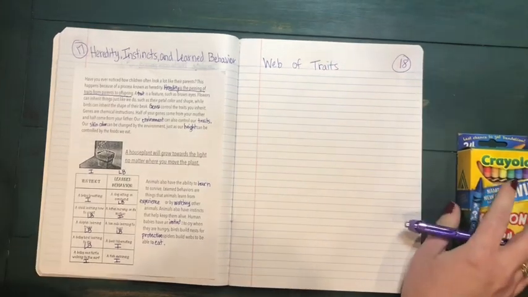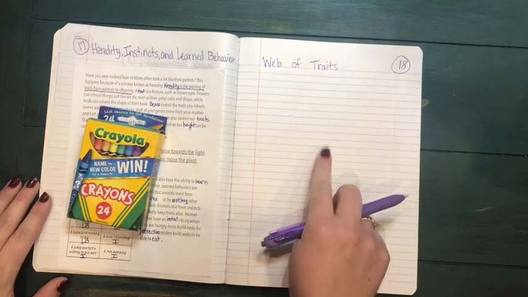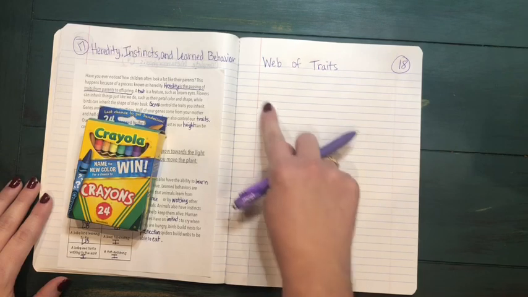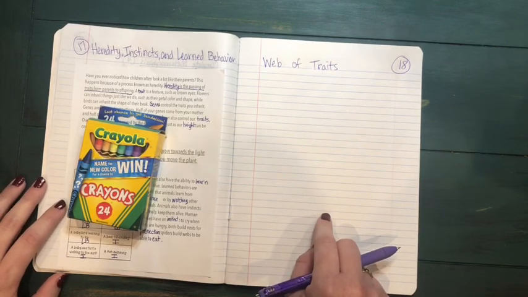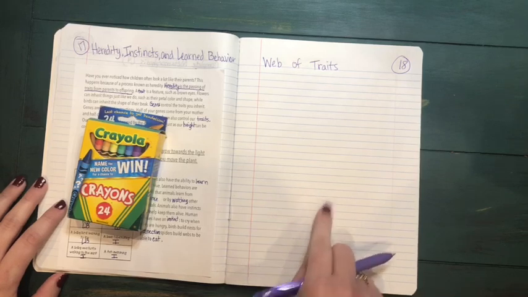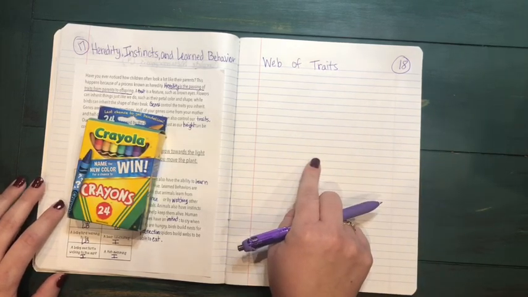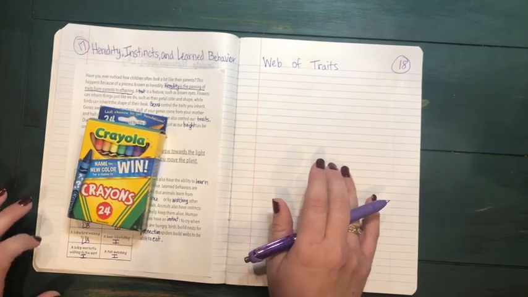So this is where you're going to draw a picture of yourself in the middle, and then from your picture you're going to draw lines out just like we would when we are building a web of ideas based on a topic. Those lines that you're drawing out from yourself or the picture you have drawn are going to be more specific with items that you might have inherited from your own parents.